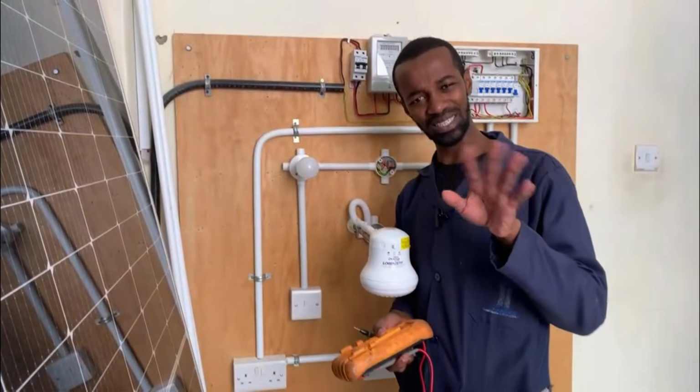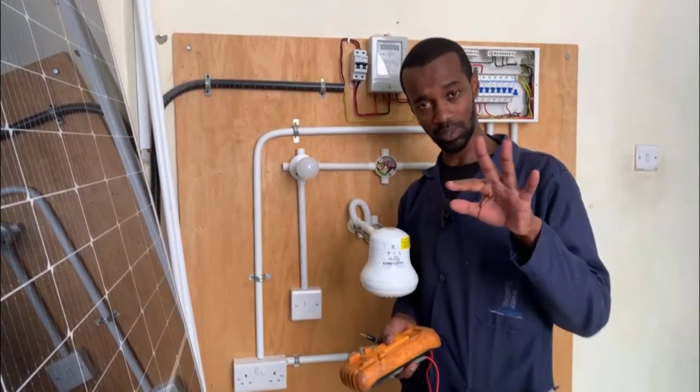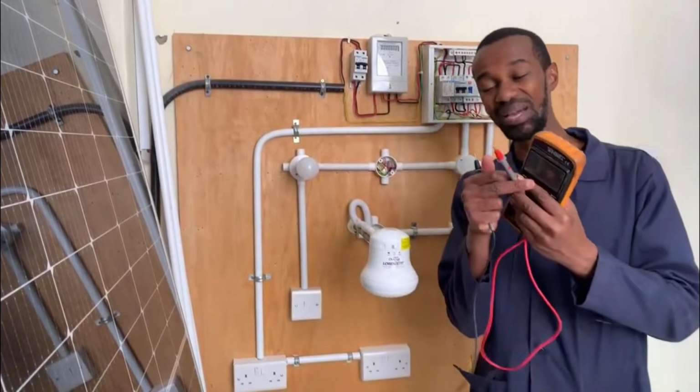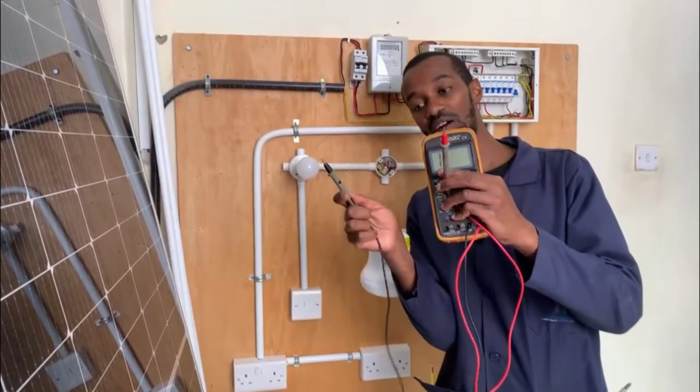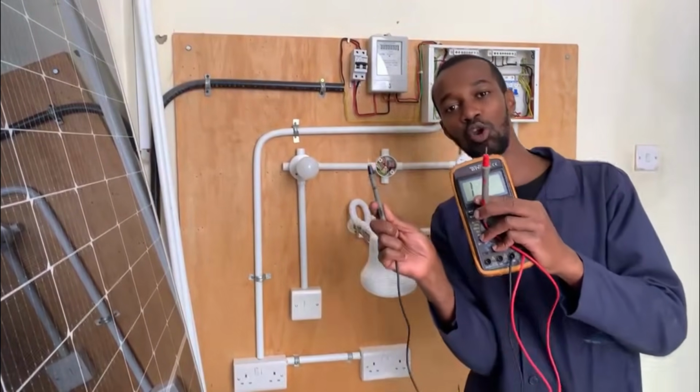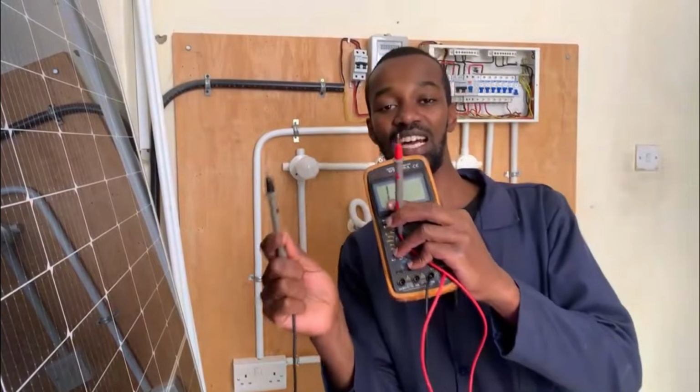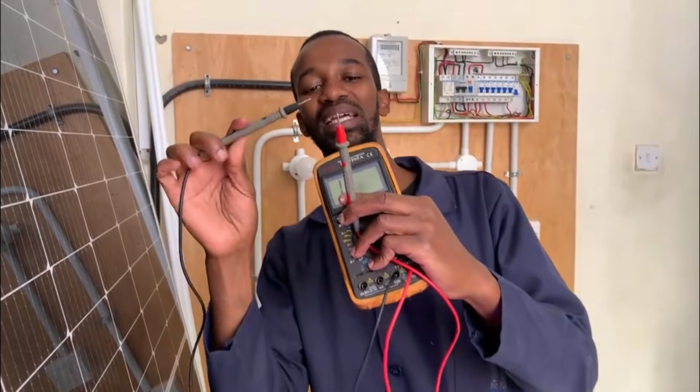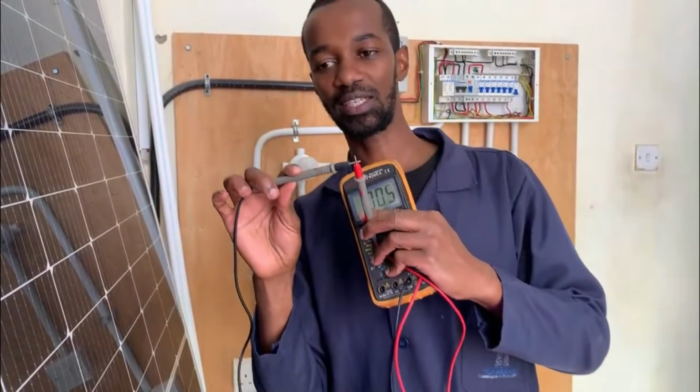Is that a little bit challenging for you, my top boss? It means that it is measuring infinity. That is why you have one. Infinity. There is no flow of charges in that medium. But again, if you bring them together like that, there is continuity.